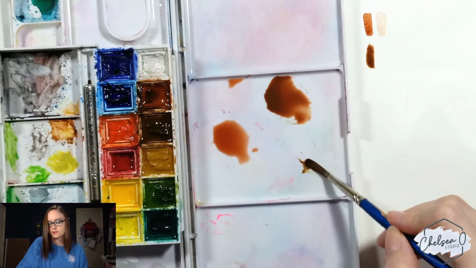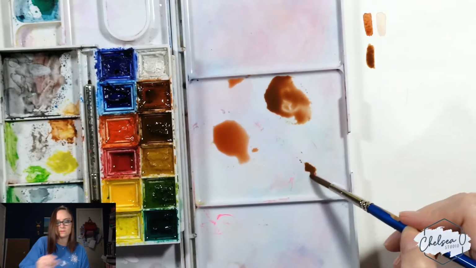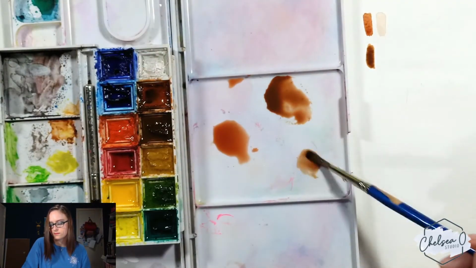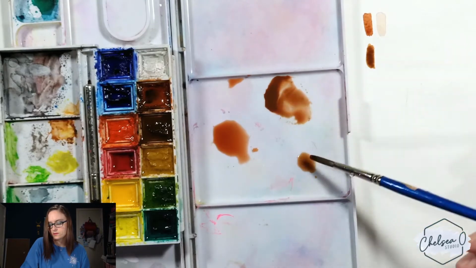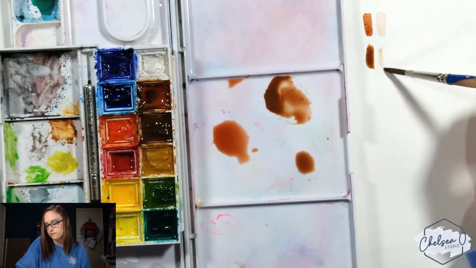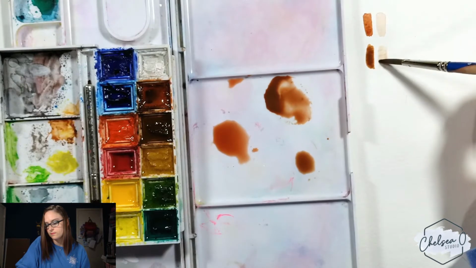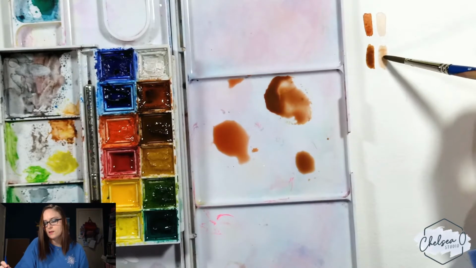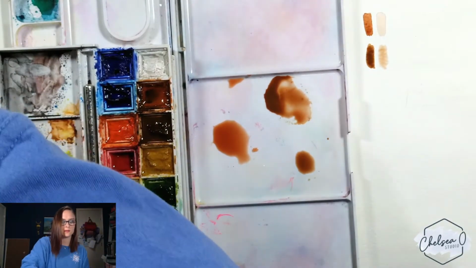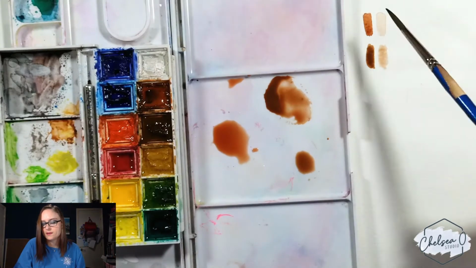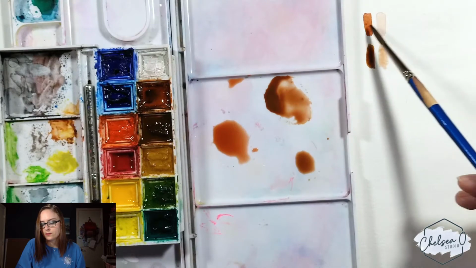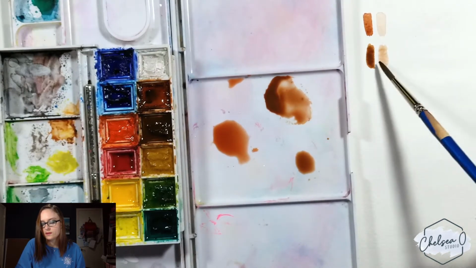So I'm going to just set some of this over here. And then I'm just going to take some water. Might have lightened it too much. Just like that. And you can see that using the purple instead of the brown as the undertone has made this just a little bit of a different hue. So this is a little bit more brown. This one's a little bit more red.